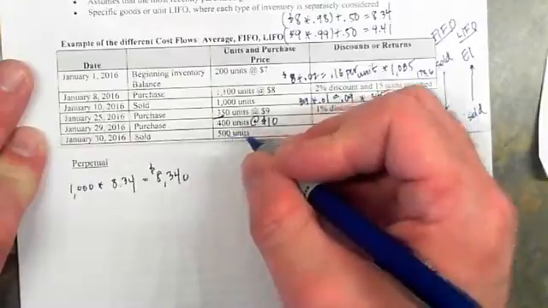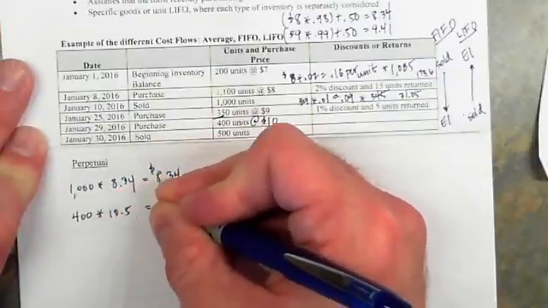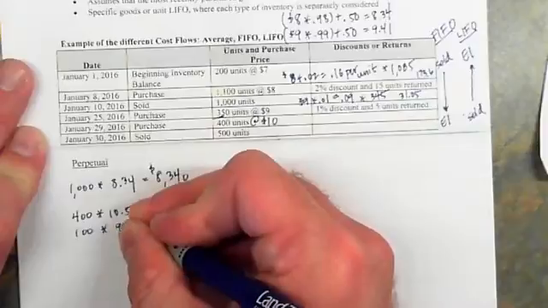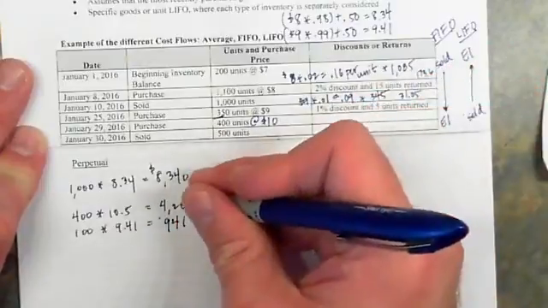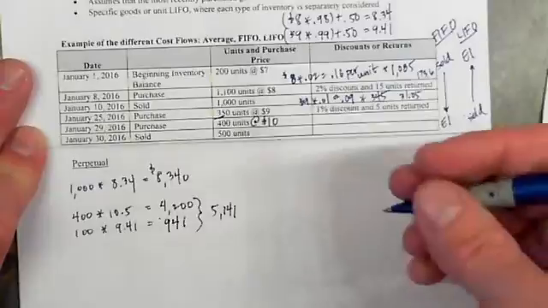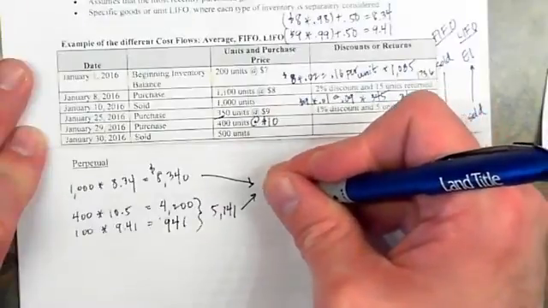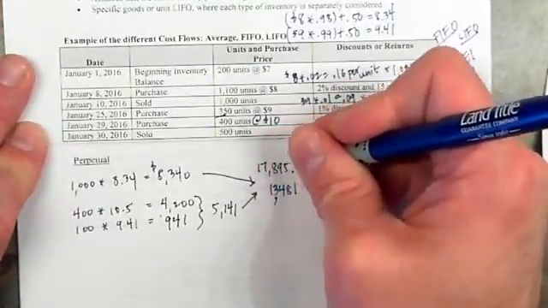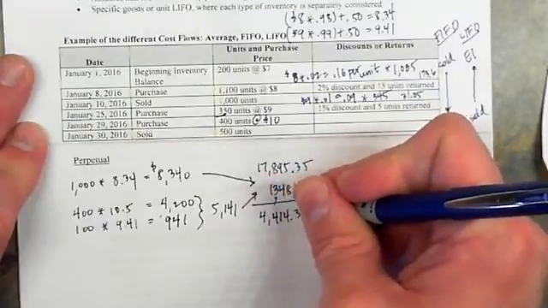Then I sold 500 units. Well, I would sell 500 of those first. All 400 of those would go at $10.50 per. And then I would sell 100 of those guys there. Remember, it was at a $9.41 price point. And combine those two to figure out what COGS would be on that January 30th date. And then combine both of those together to figure out what my total COGS for the month would be, and then I can subtract it from my total goods available for sale for the month to get how much ending inventory I still have remaining on the books.